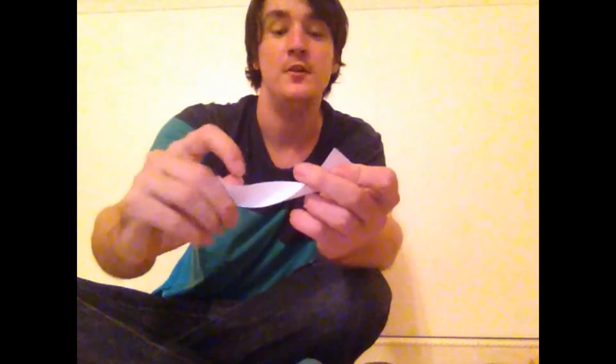So let me just remind you what a Mobius strip is. They're very easy to make, which is good. You take a thin piece of paper and you give it half a twist, and then you join it to itself. So you get something like this.